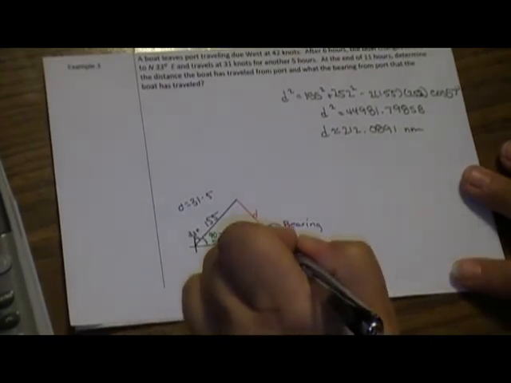Now I need to find my bearing. So I'm going to make this theta, that's the angle we're going to find, and then we have to take it away from 90 to get my bearing.